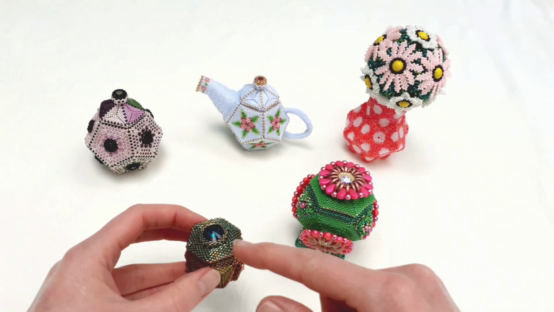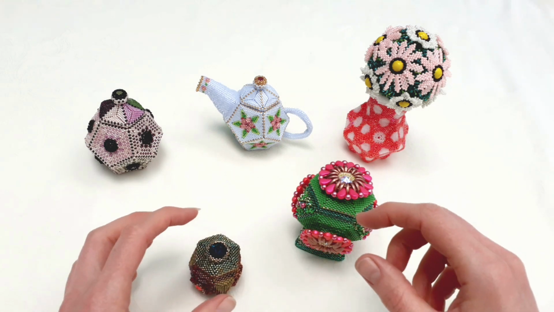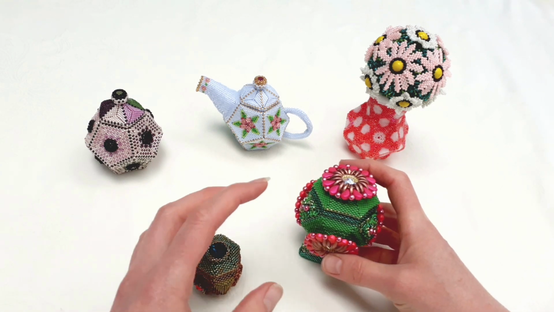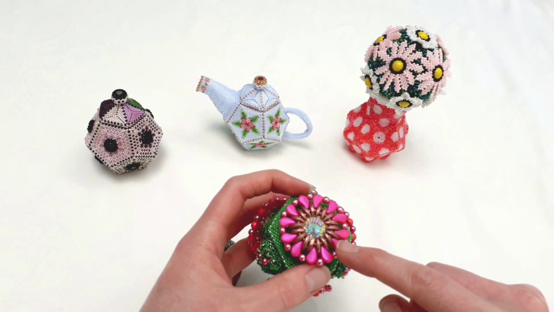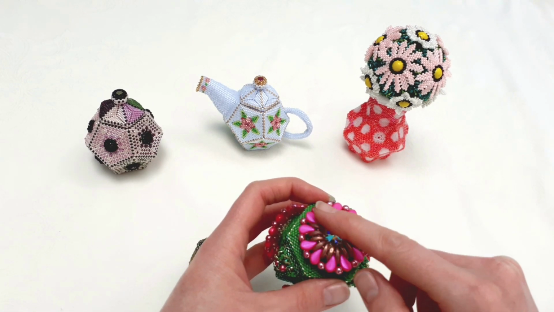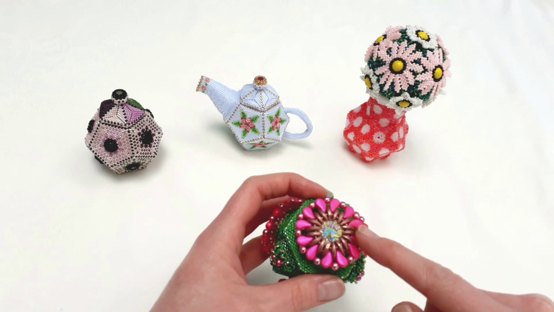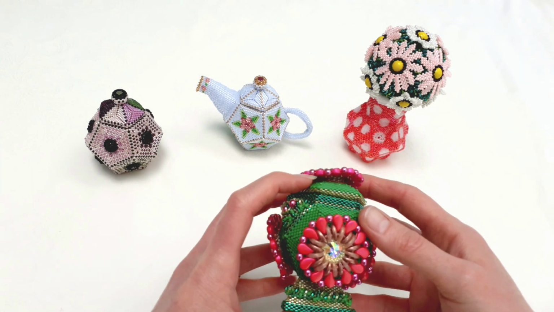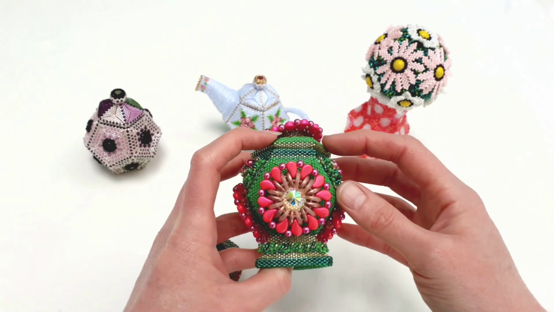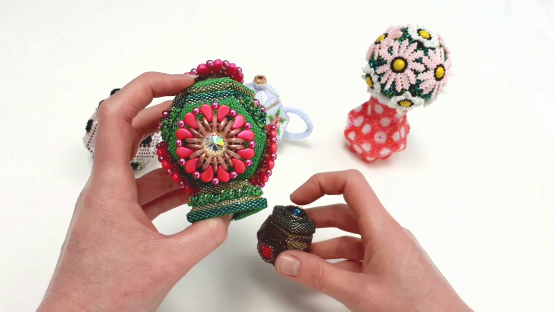Now, I moved on a step and went, what if I added extra embellishment around those Rivolis? So instead of just the plain shape, we've got a flower pattern now. So we've actually still got a similar design, believe it or not.